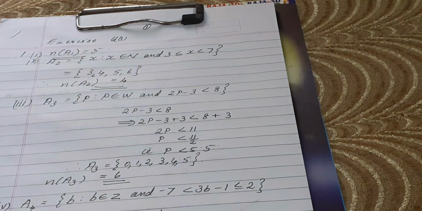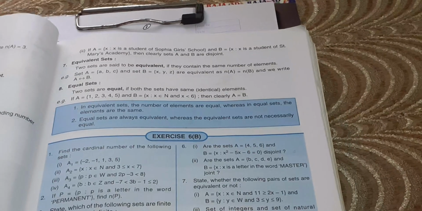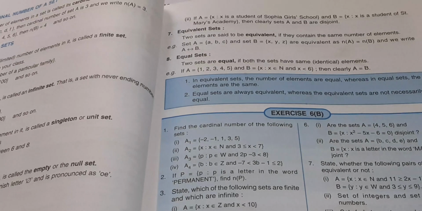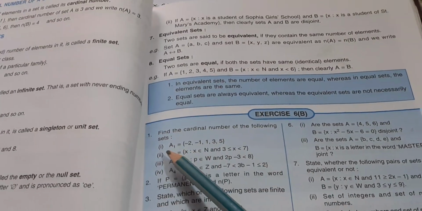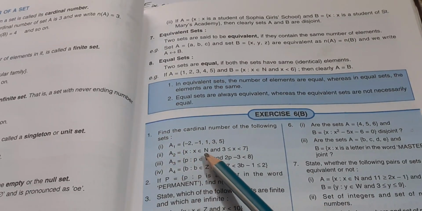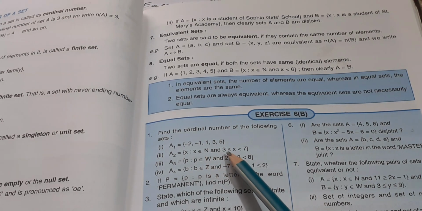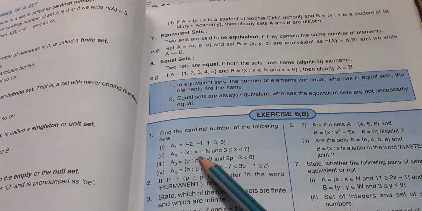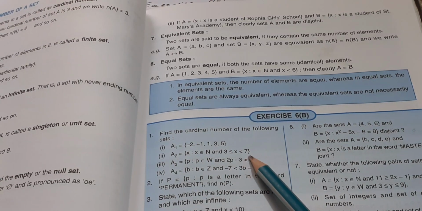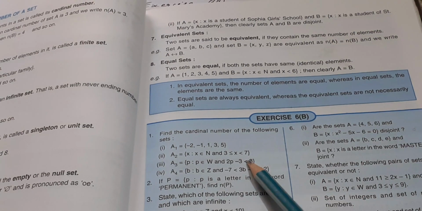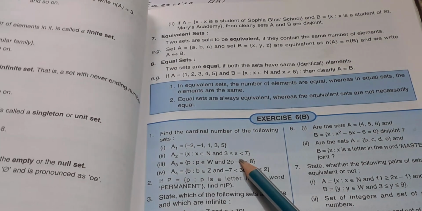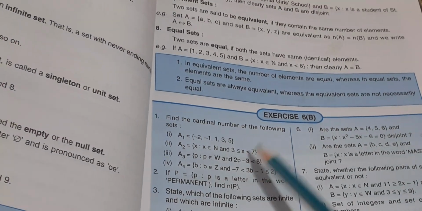Now the second question. Second question from the exercise. A2 is equal to set of all x such that x belongs to N and 3 less than or equal to x less than 7. Okay. So here the set is given in the set builder form. So first we have to find out the elements of this and represent the same set in the roster form. Then only we are able to find out the cardinal number.